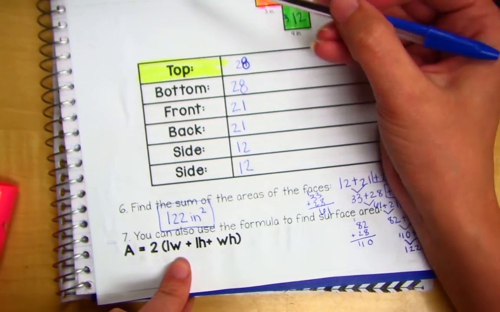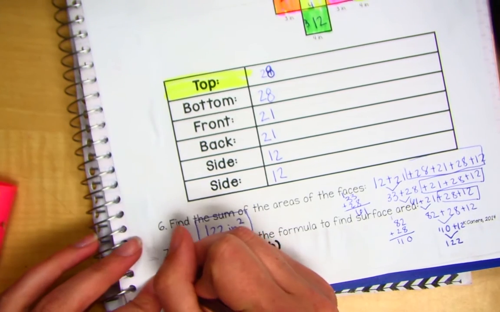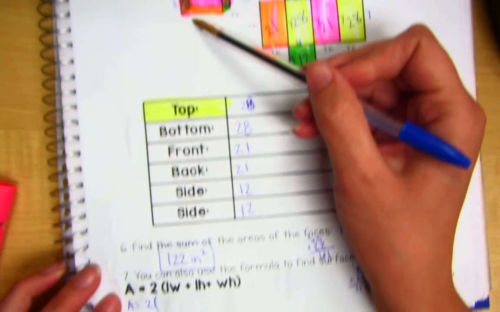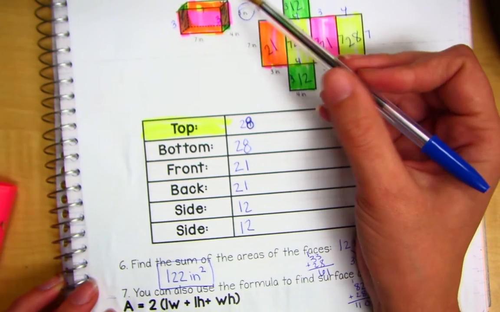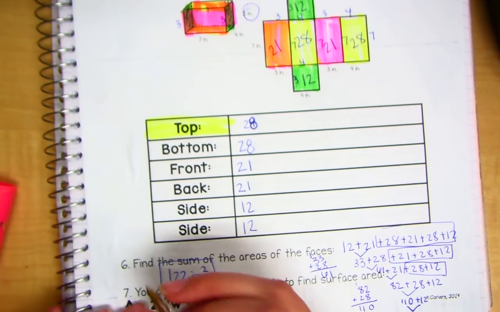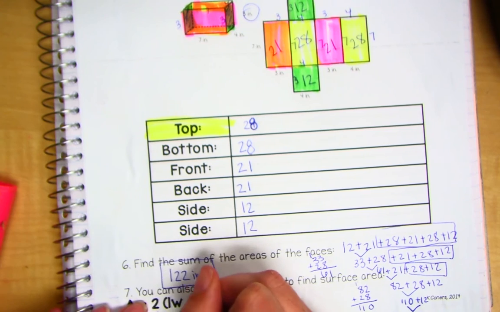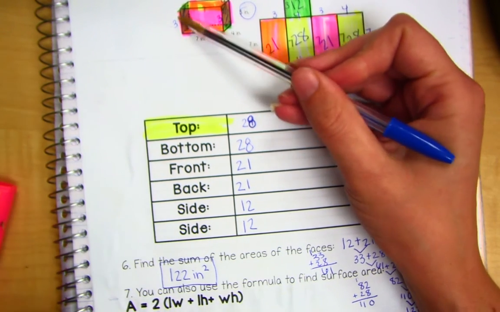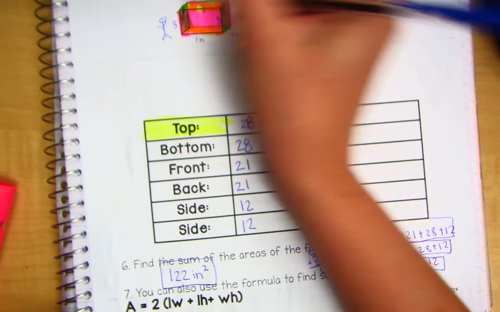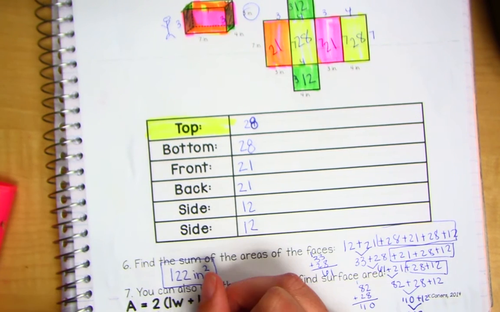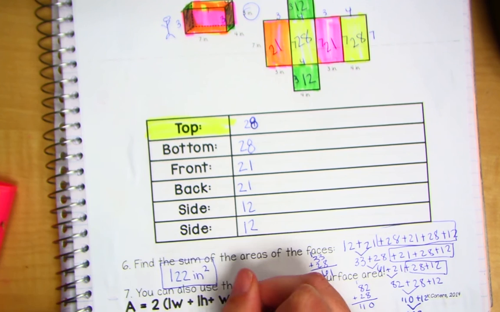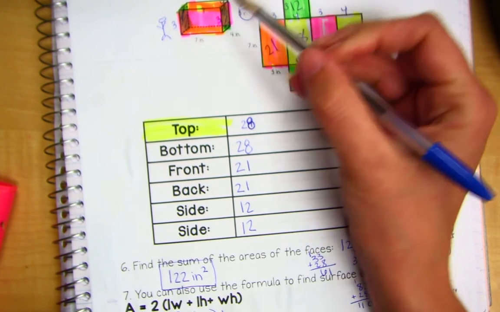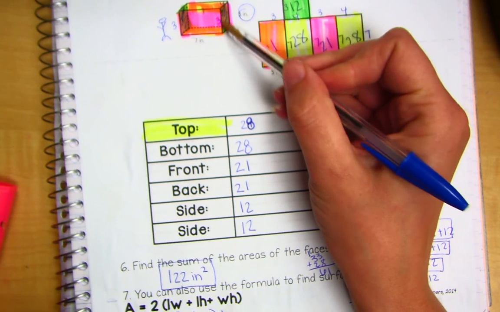So again, when you're looking at this, it says area is 2 times length times width. So here is my length, 7, times my width, which is 4. So I would do 7 times 4, plus my length times my height, 7 times 3. Remember, height is how tall you are. So this is my guy standing up, so 3 would be my height. Plus, I'm going to put these in parentheses, my width, 4, times my height, which is 3 again.